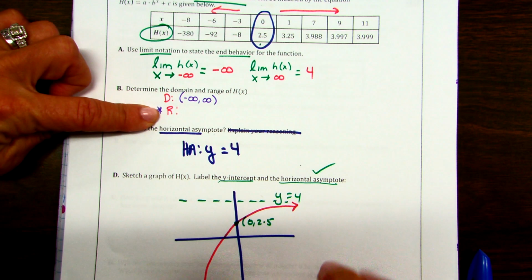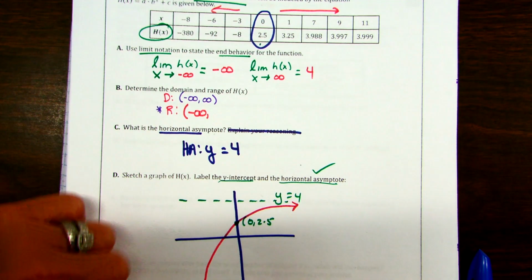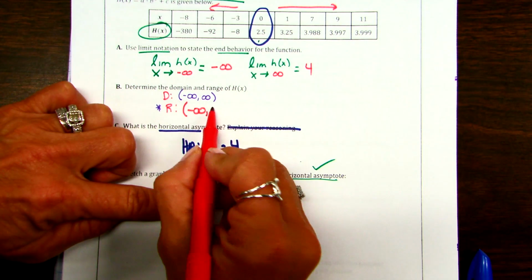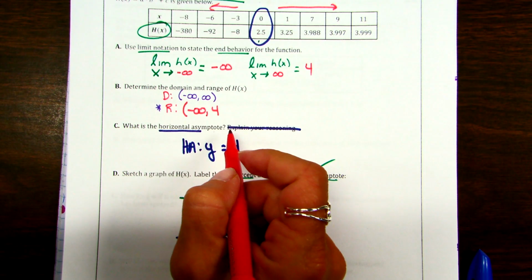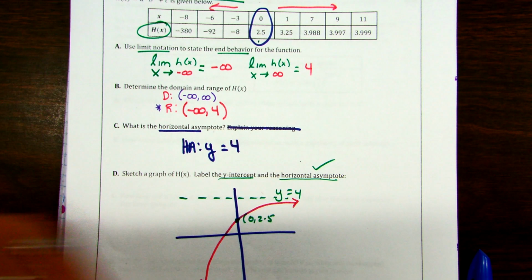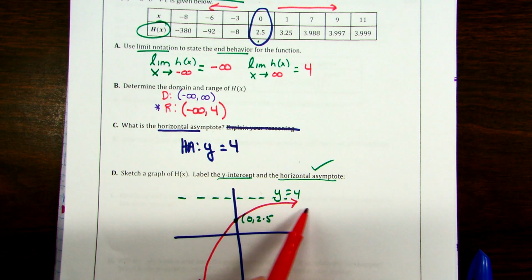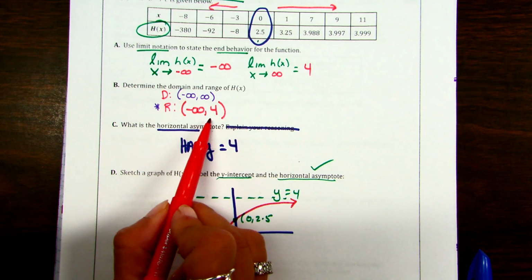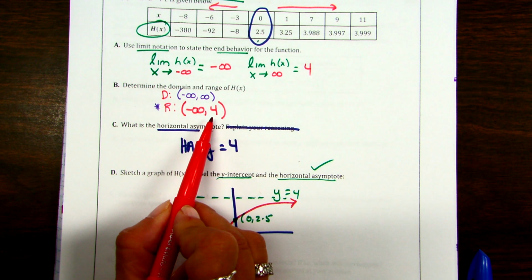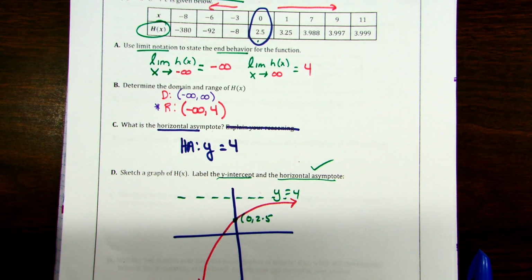Remember, the range is from smallest to least. We start down, so that would be negative infinity up until what? 4, parentheses or bracket? Parentheses. Remember, that means we're not including the 4. By definition, we can't touch the 4. 4 is not one of the points on our graph, okay? So we're saying everything up until you get to 4, but not including 4. So parentheses are required here, okay?